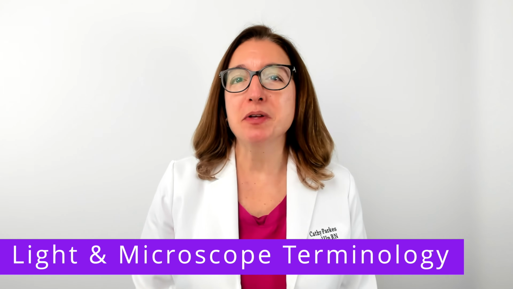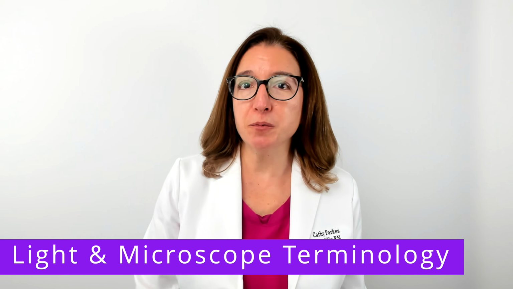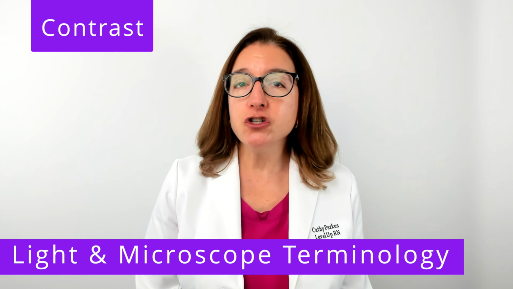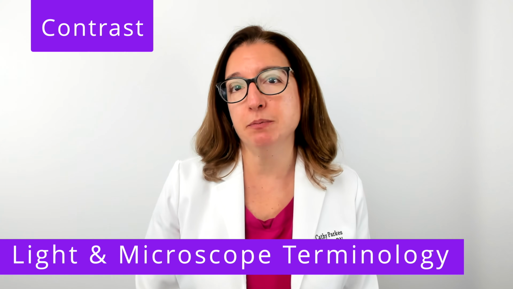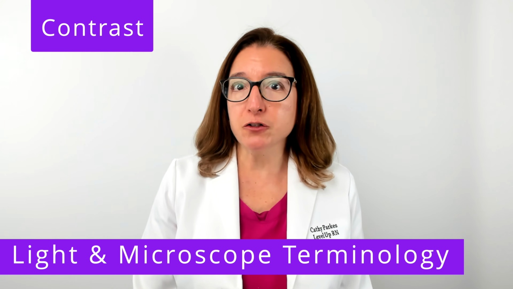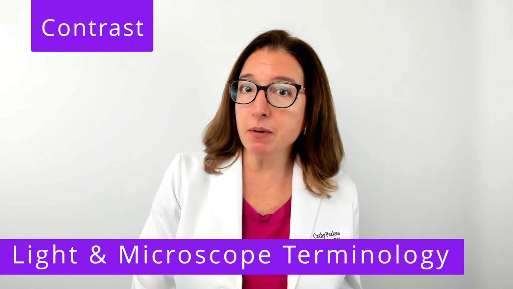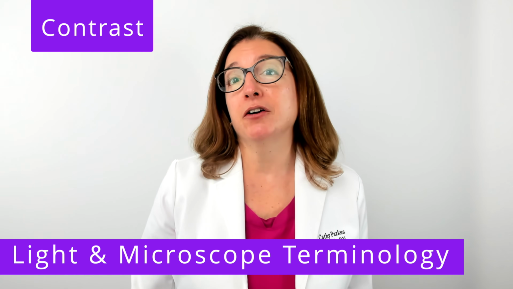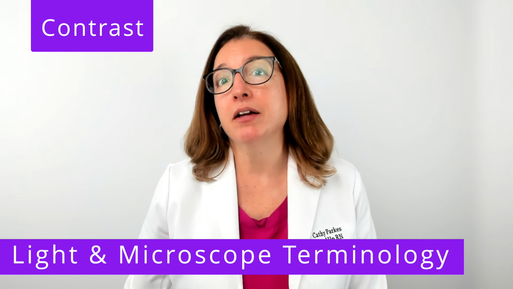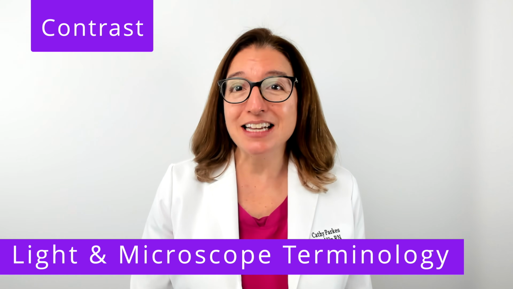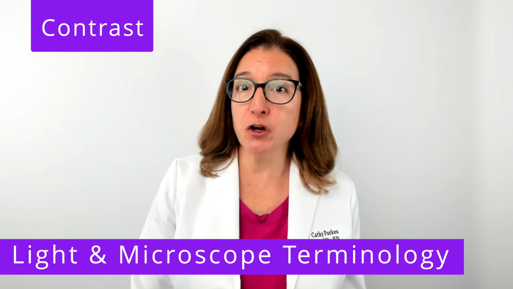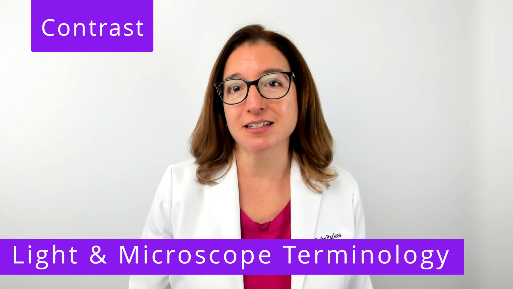Another term to be familiar with as it pertains to microscopes is contrast. Contrast refers to the ability to distinguish different parts of a specimen. So certain microscopes, such as a phase contrast microscope, are going to provide better contrast than a Brightfield microscope. However, we can use dyes and stains when using a Brightfield microscope to help improve contrast.